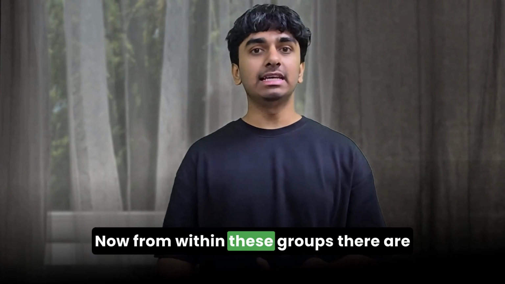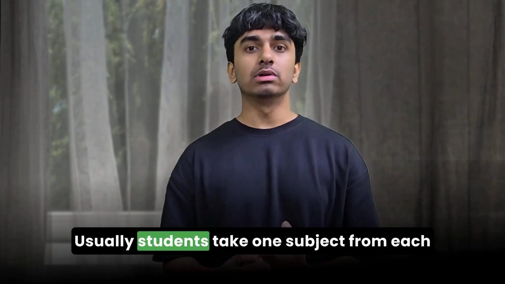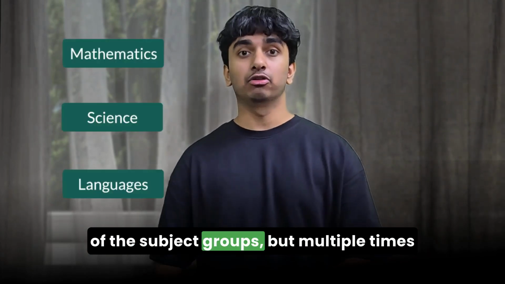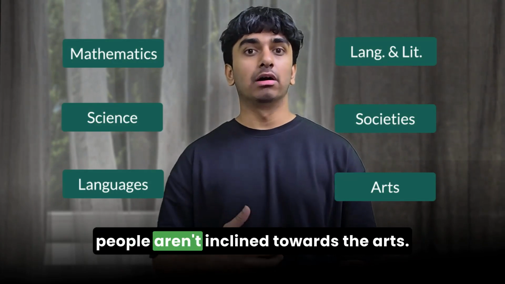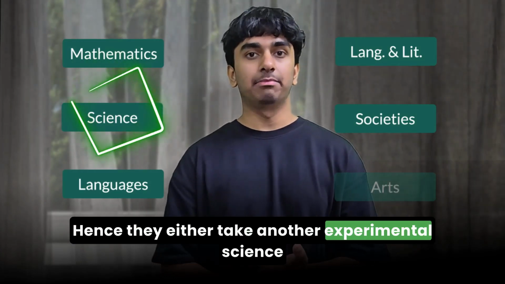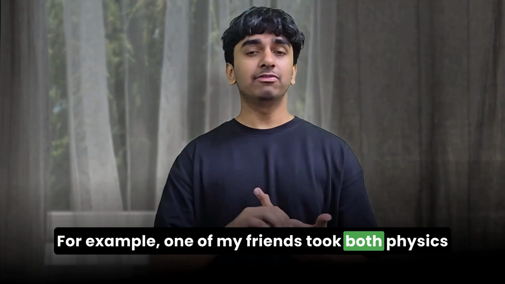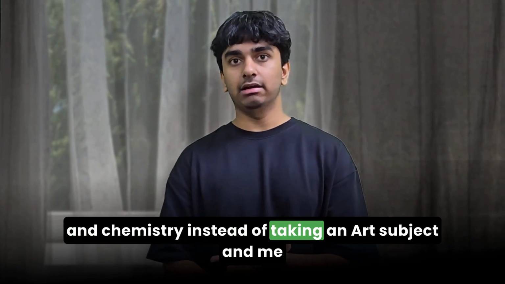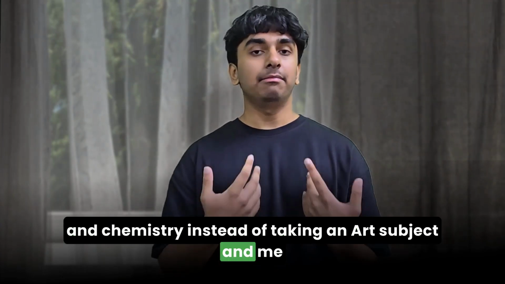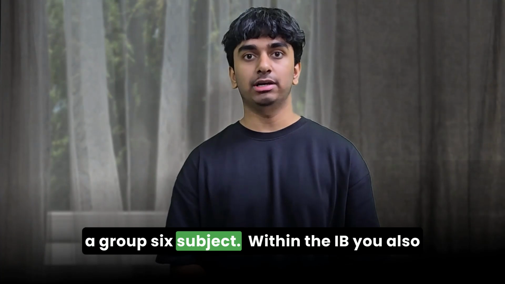Now, from within these groups, there are multiple subject combinations you can do. Usually, students take one subject from each of the subject groups, but many times people aren't inclined towards the arts. Hence, they either take another experimental science or another subject for individuals and societies. For example, one of my friends took both physics and chemistry instead of taking an art subject. And me personally, I took economics and business management instead of a group 6 subject.